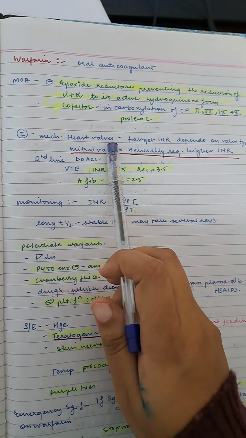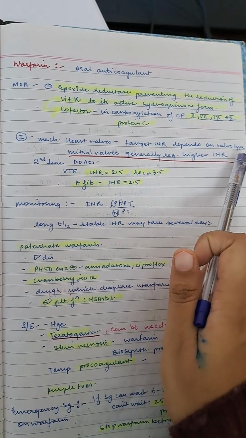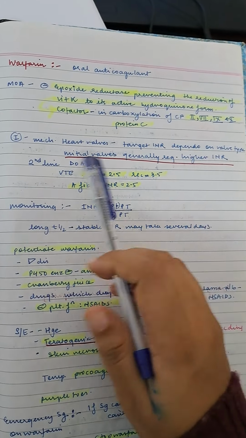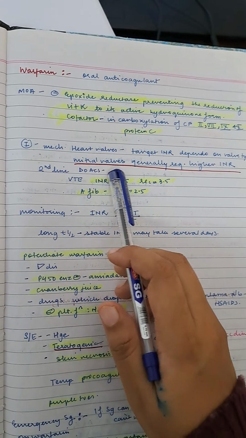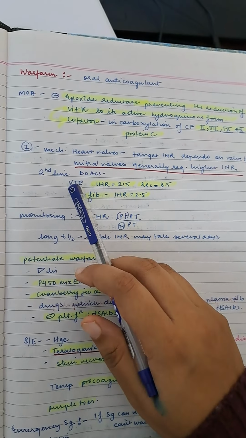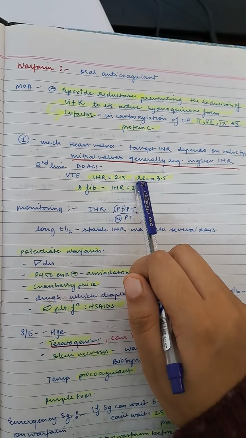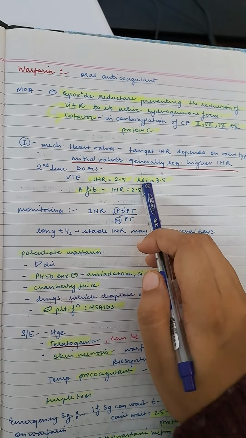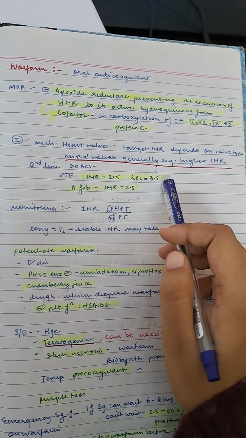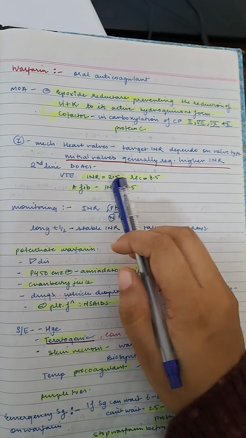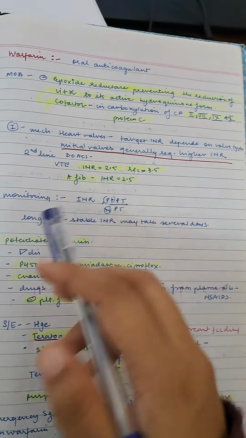Indication: mechanical heart valves. Target INR depends on the valve type. Mitral valves generally require a higher INR. Second line: DOACs. For venous thromboembolism, INR should be 2.5. Okay? If it is recurrent, then 3.5 should be the target. In case of atrial fibrillation, the INR target is 2.5. So generally it is 2.5 only.